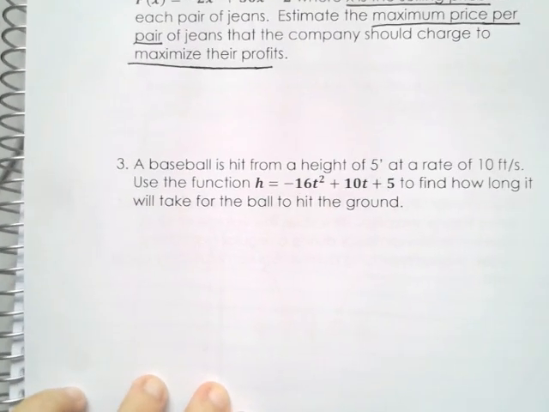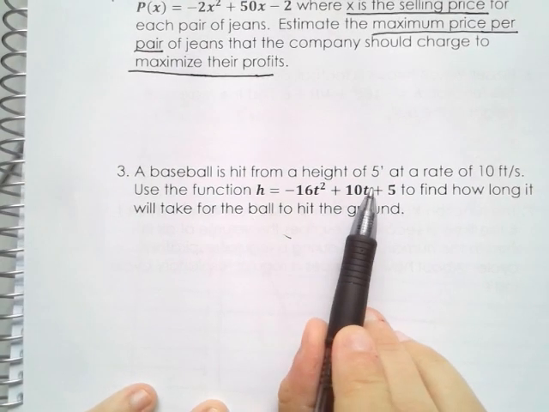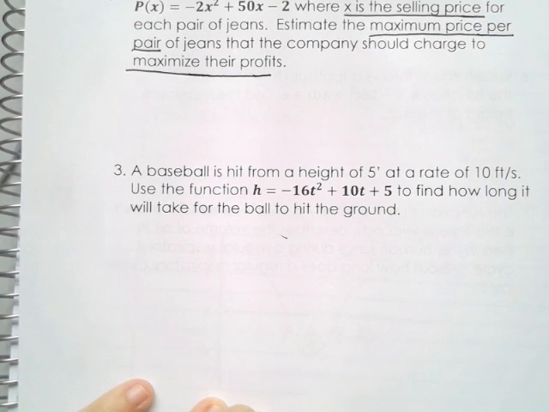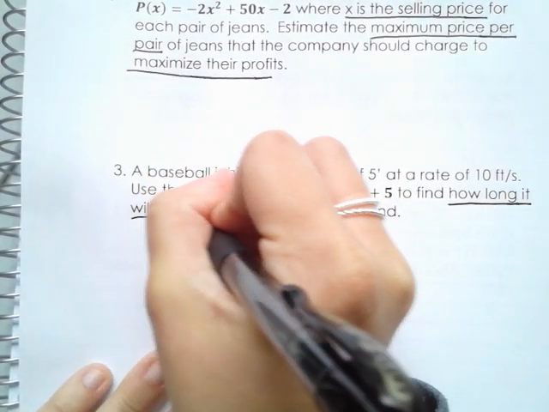For number 3 here, this one is a little bit different. So it gives us a lot of information. A baseball is hit from a height of 5 feet at a rate of 10 feet per second. Use the function h of t equals negative 16t squared plus 10t plus 5 to find out how long it will take for the ball to hit the ground. So we want to know how long it will take for the ball to hit the ground.